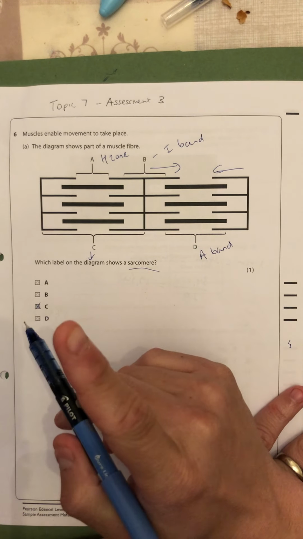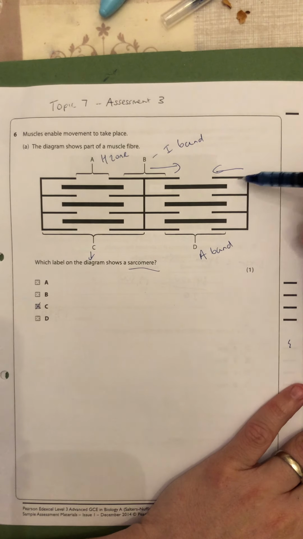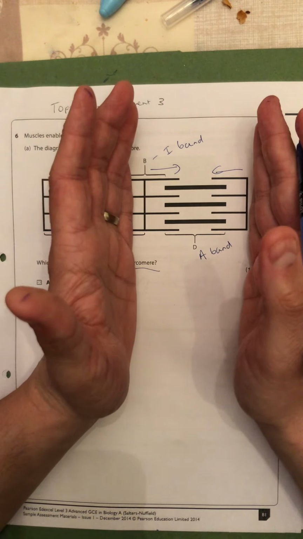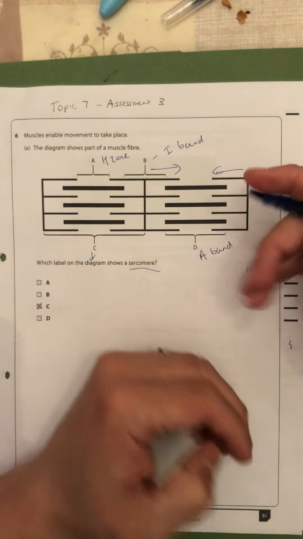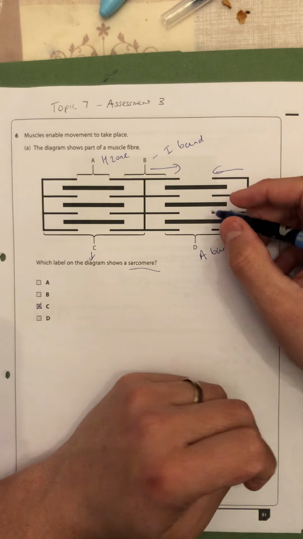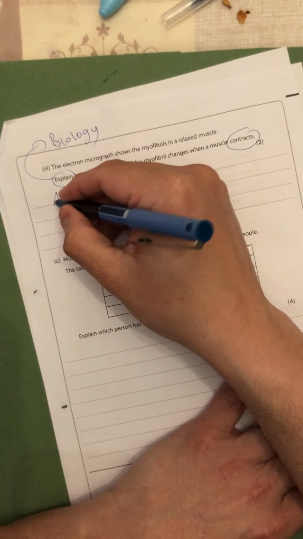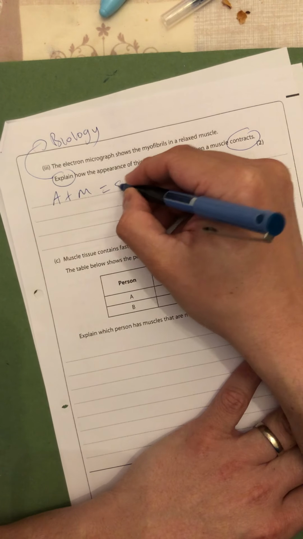But, and this is key to this, the myosin length and the actin length in themselves don't change length at all. And effectively that squeezes together. So they're not changing length, the actin is just sliding across the myosin. As you'll see from the answer, the two things that you need to say there is the idea that the actin and the myosin are the same length.